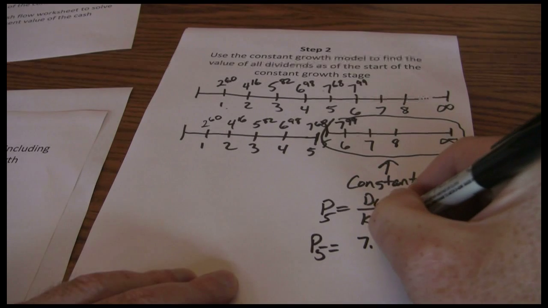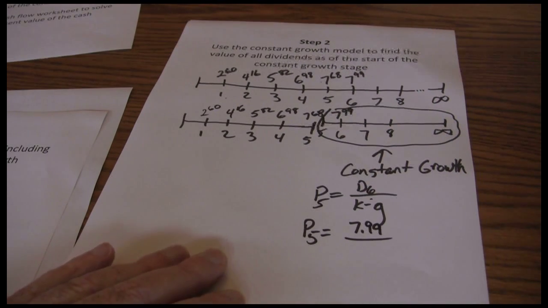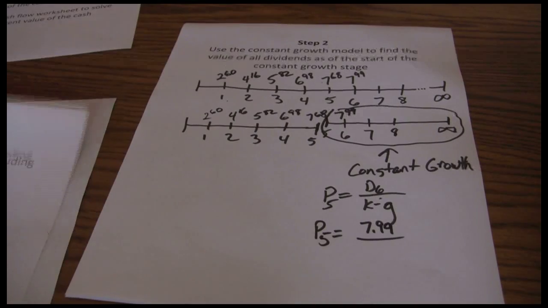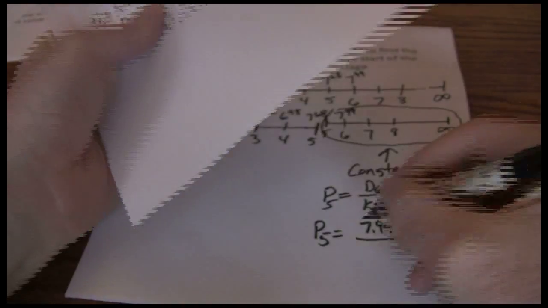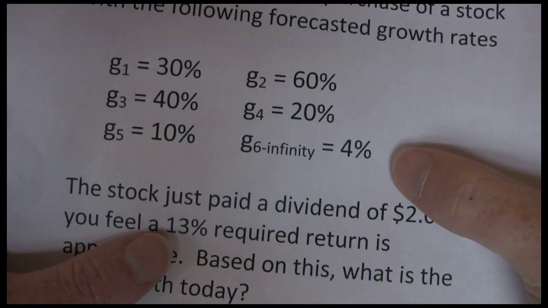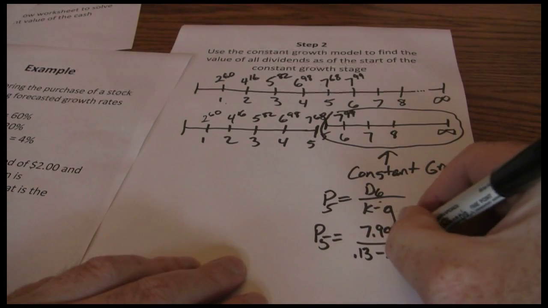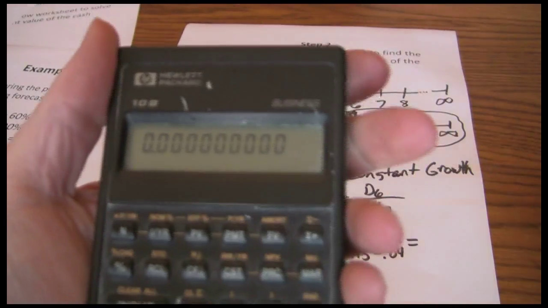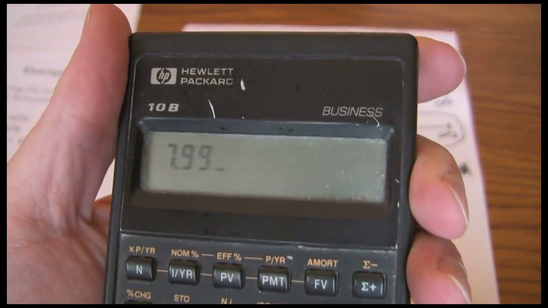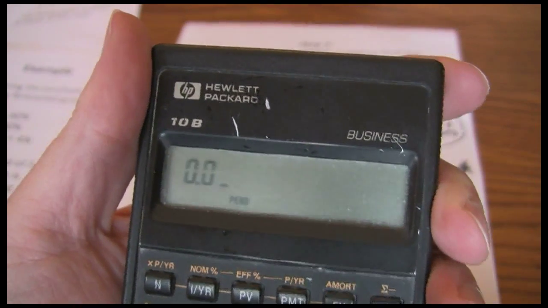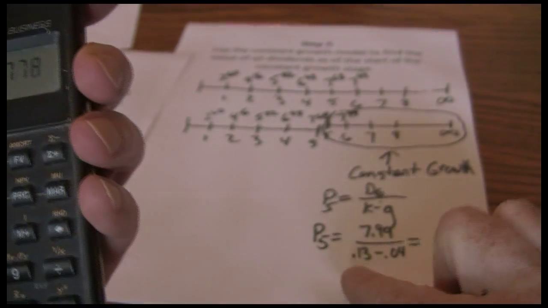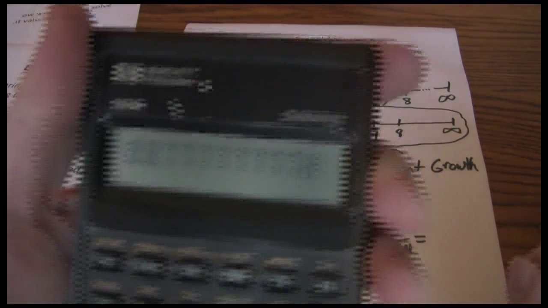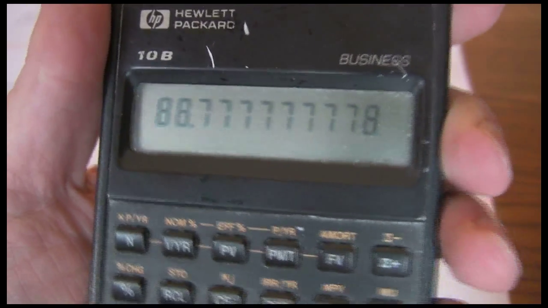And that is $7.99 dividend in year 6 divided by the required return. Our required return was 13%. And the growth rate during this stage, year 6 through infinity, was 4%. So now we just go through the math. $7.99 divided by 0.09. That 0.09 comes from the denominator here. That gives us $88.78.